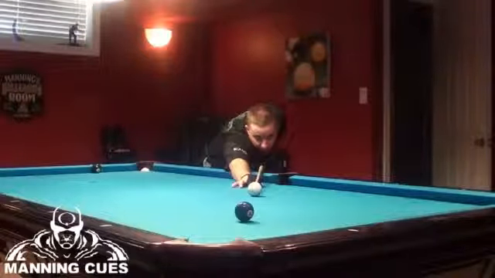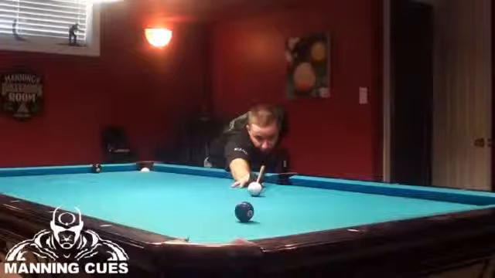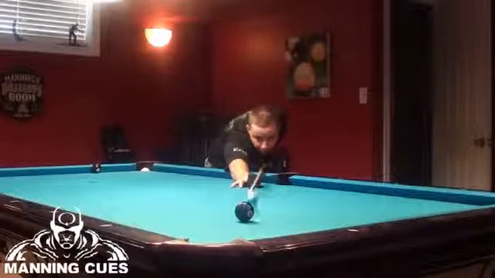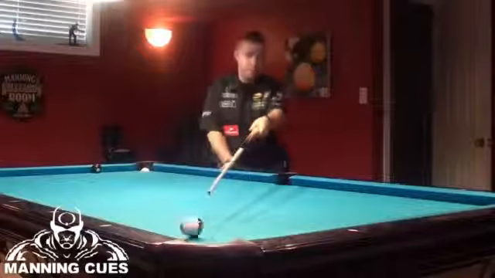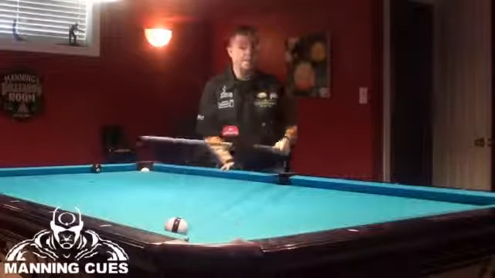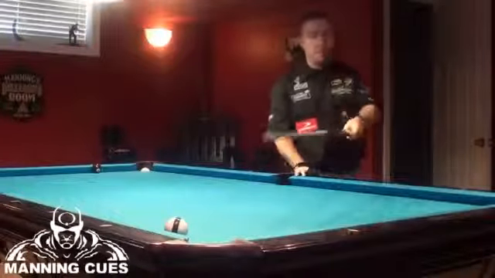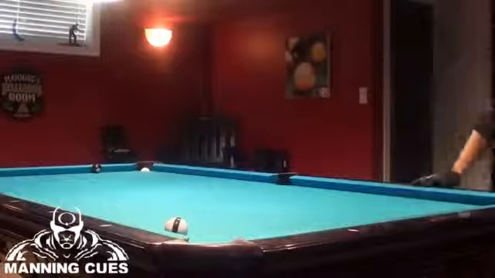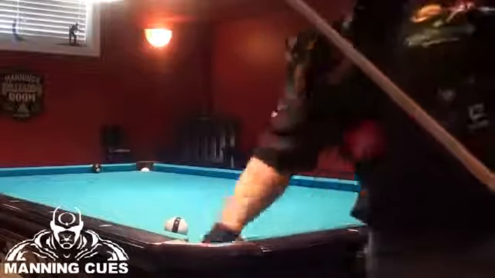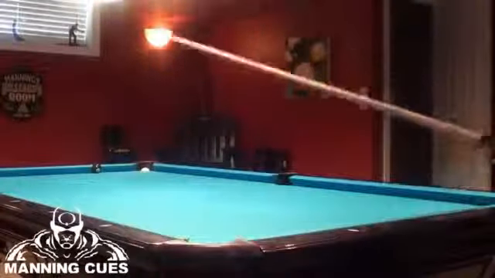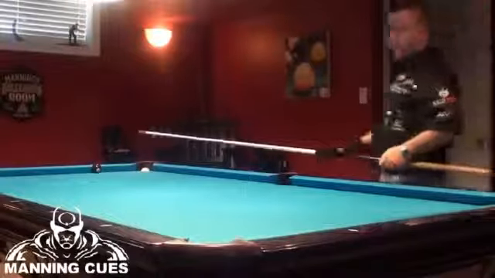So aim up to shoot it dead in. Move over maybe a quarter of a ball so you're not aiming directly at the center of the 2. Put the right spin on and stroke the same shot. You see the right spin, it's taking off to the right, and I made the shot. Now all I did was change my aiming point because I compensated for the deflection.